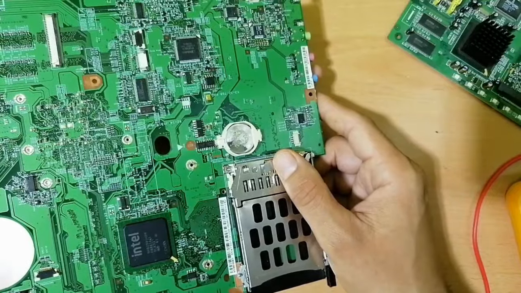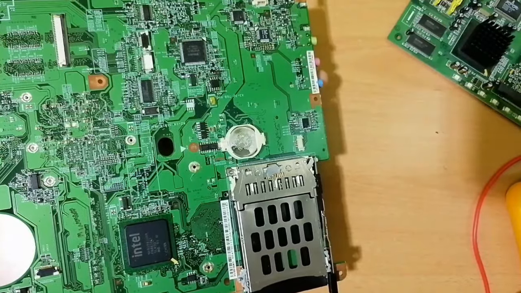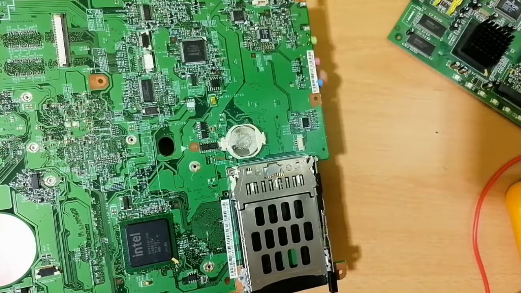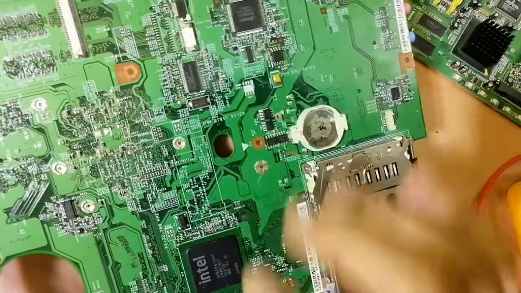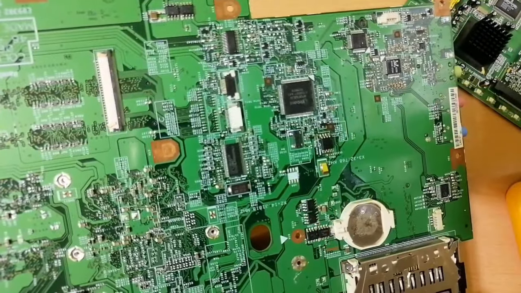So first, guys, let's take a look at an overview of integrated circuits in the motherboard. Integrated circuits, as you can see, are the big ICs in every motherboard.